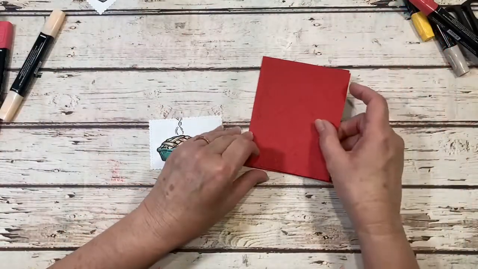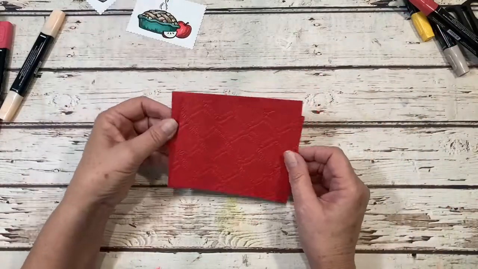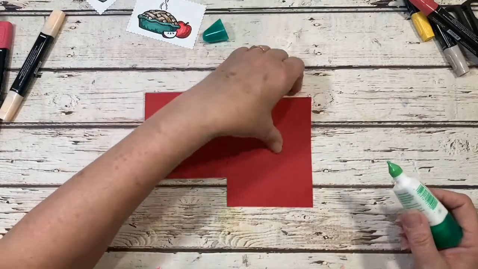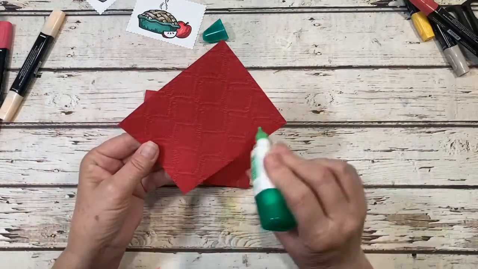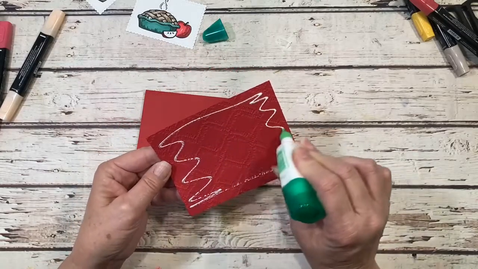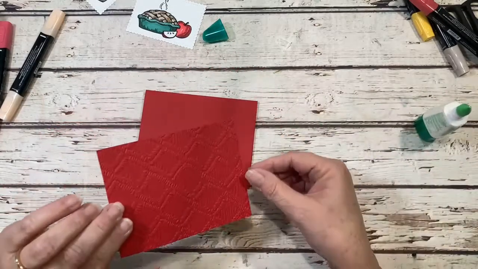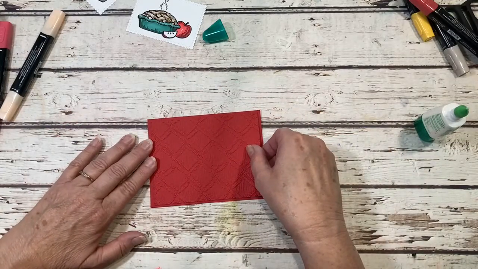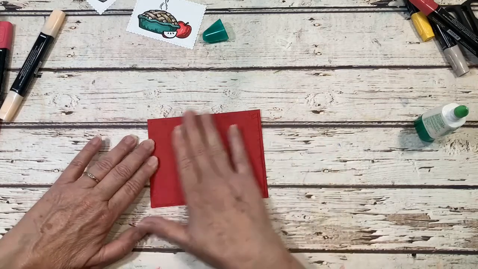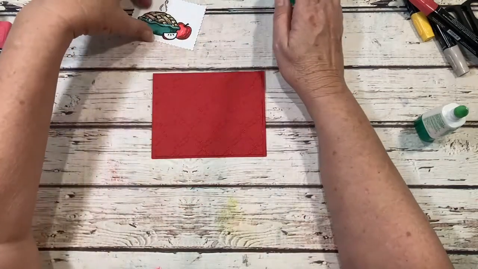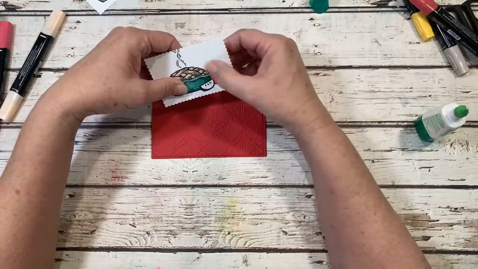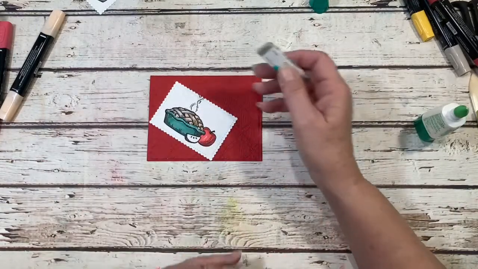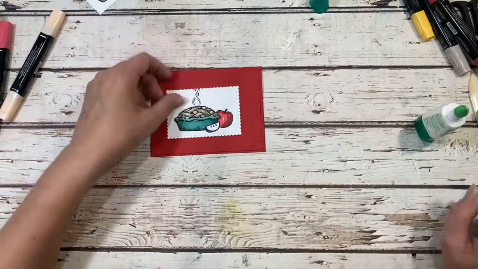Okay, so we're going to put this on here, and we're going to adhere that with some liquid glue. So pretty. I love this embossing folder. Okay, and then we're going to just line that up, kind of center this the best that we can, just like that. And then there's this little black dot on that. It's so light you guys probably can't even see it. There we go, it's off.